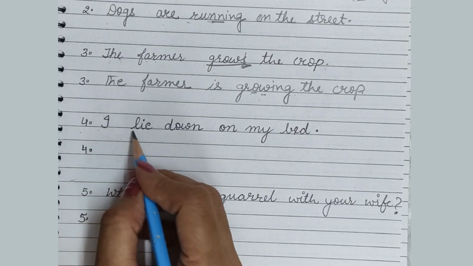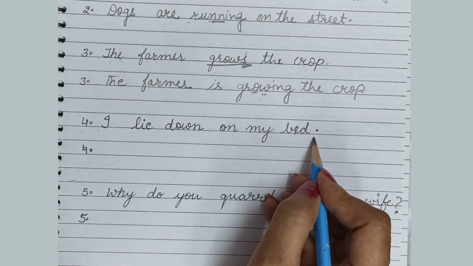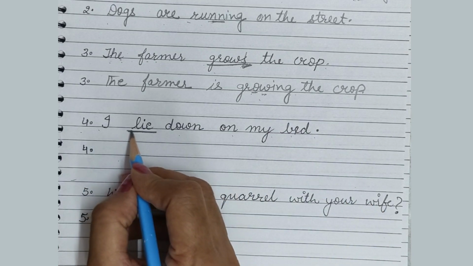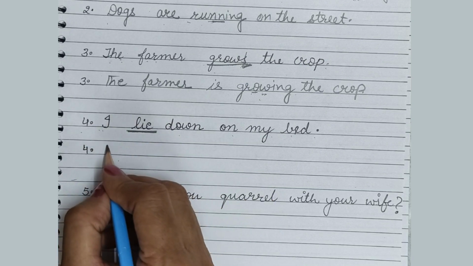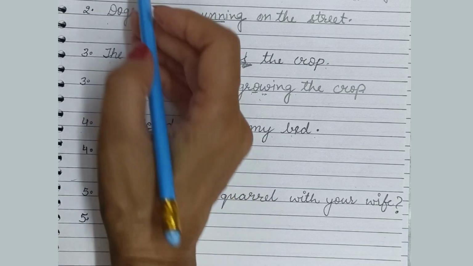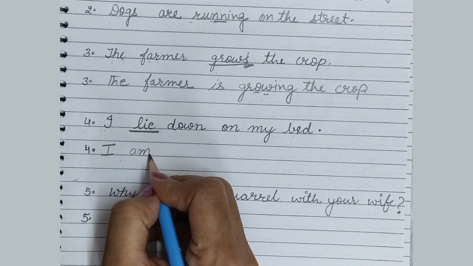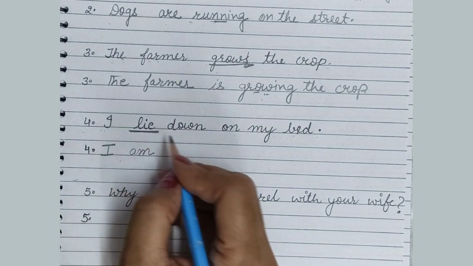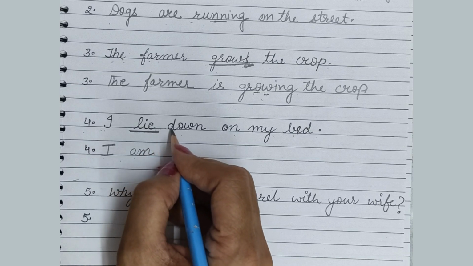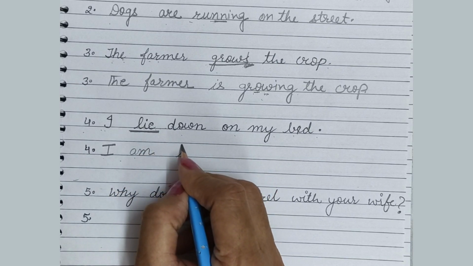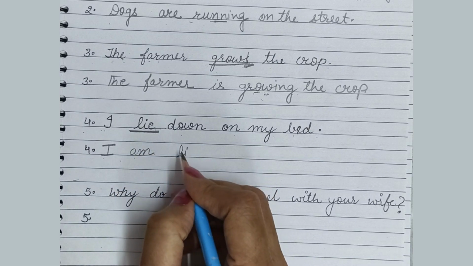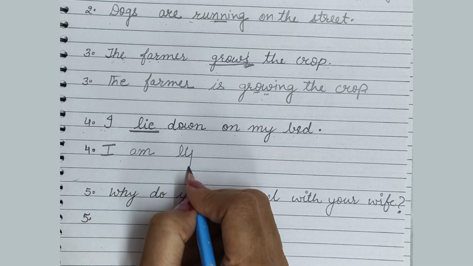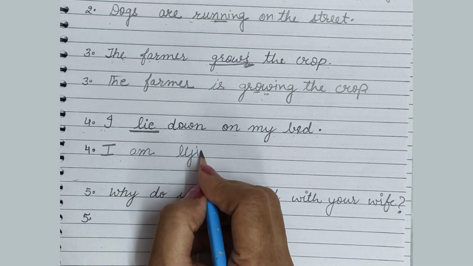Number 4, I lie down on my bed. The verb is lie. With I we use the be form of verb am. I am lying. Now we'll not write l-i-e-ing. Whenever the verb ends in ie, you change ie into y, lying.